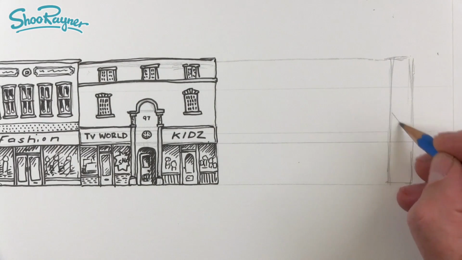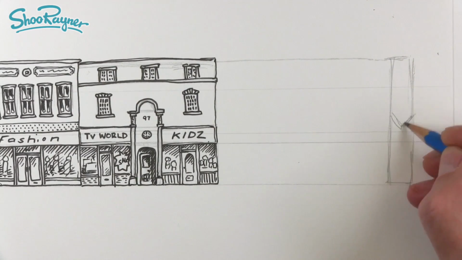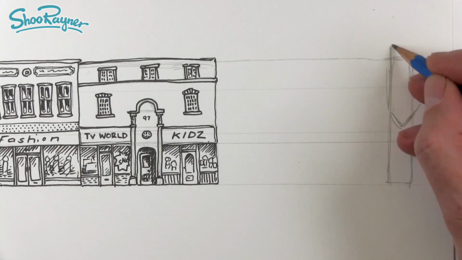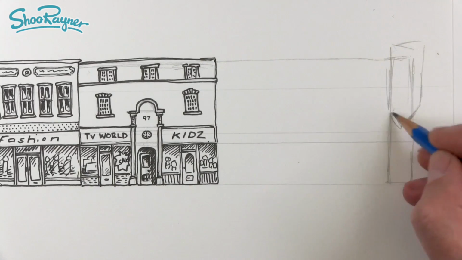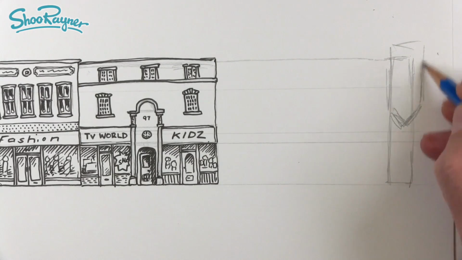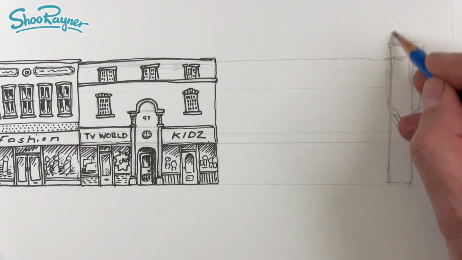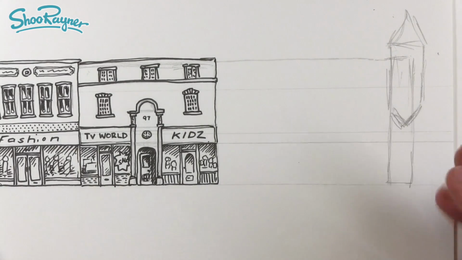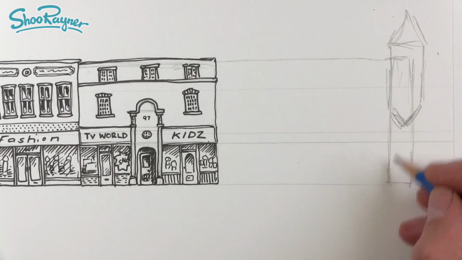And in this little nibby corner, they have built a little kind of fairy princess tower kind of thing. So that will just sort of come out there like that. It might well change as we go along.